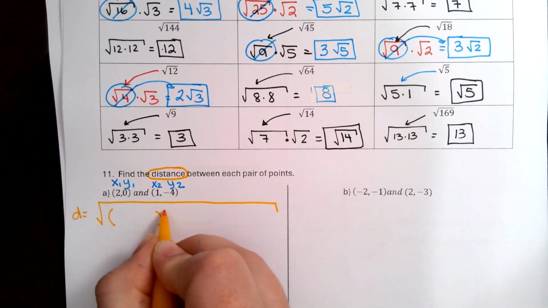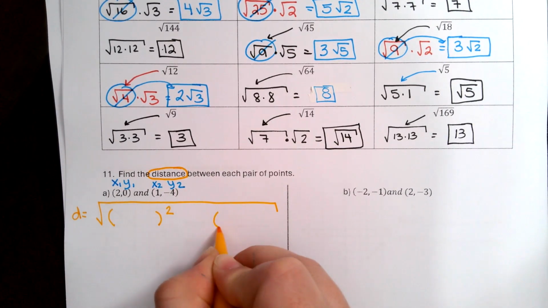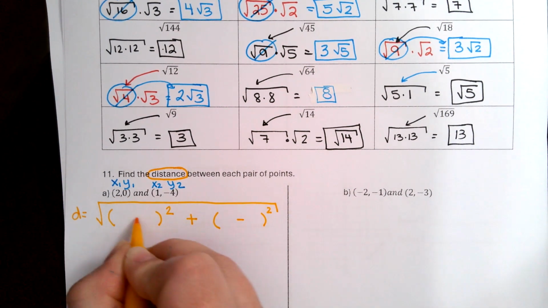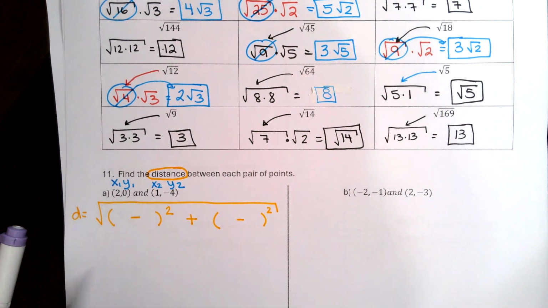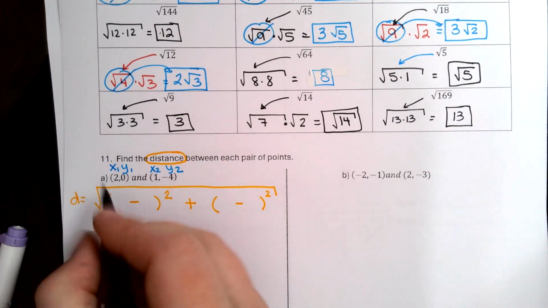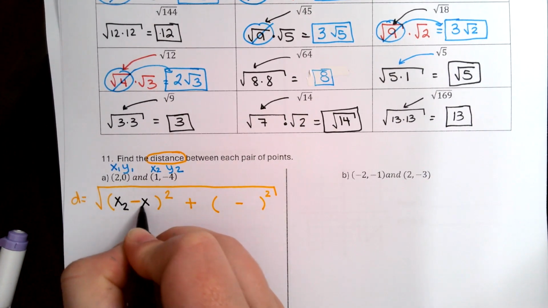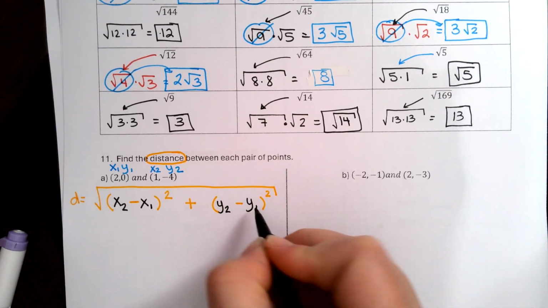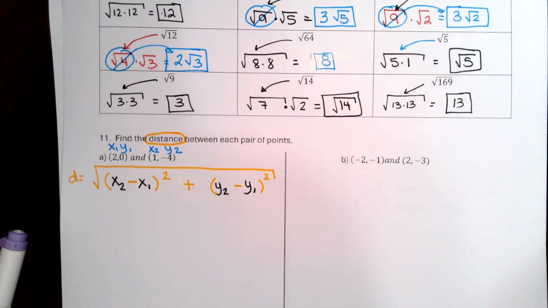There's going to be 2 parentheses, both of them squared. You have a big plus in the middle and 2 minuses. And the formula goes x2 minus x1 quantity squared plus y2 minus y1 quantity squared. Take the square root.